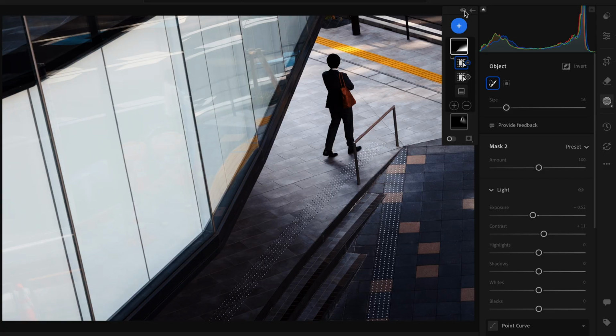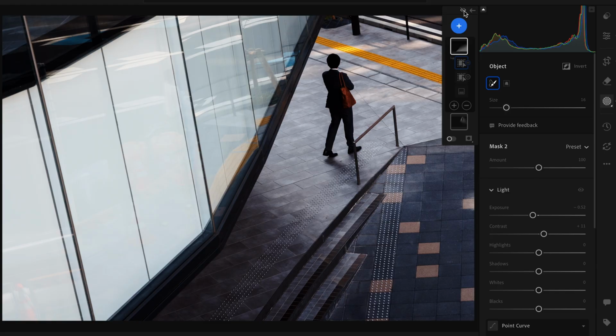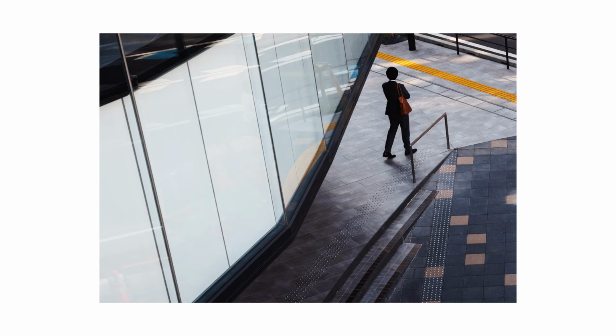I'll also bring the contrast up the same way I did bring the highlights up. I find that just boosting can sometimes wash the image out, so I usually like to add a bit of contrast back in too. Again, I'll click the eyeball here, toggle the masks off, and back on. And you can see what a natural result it creates.